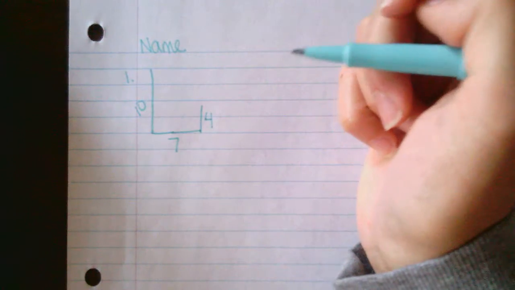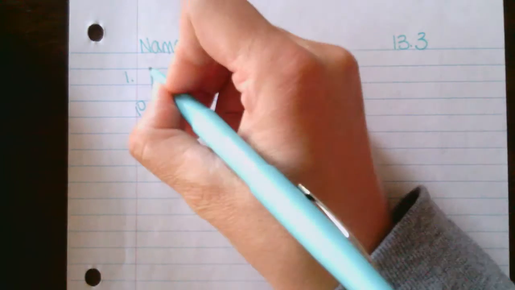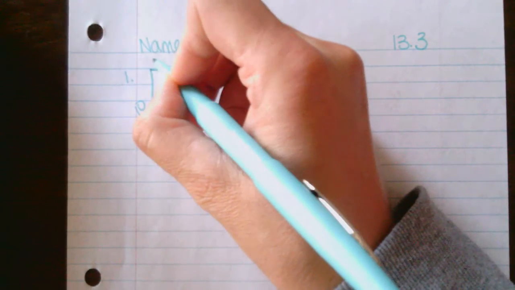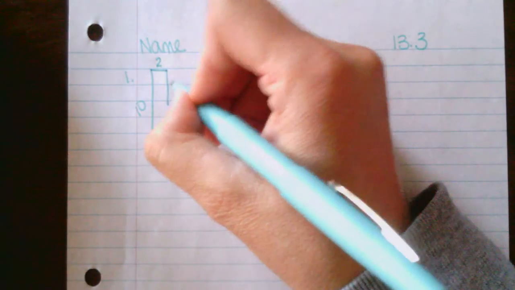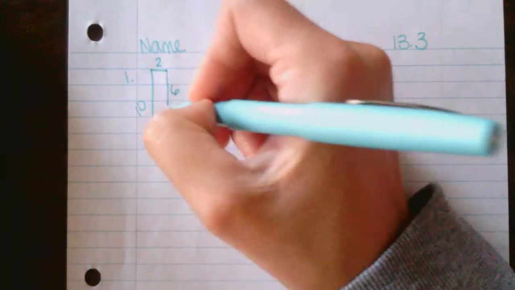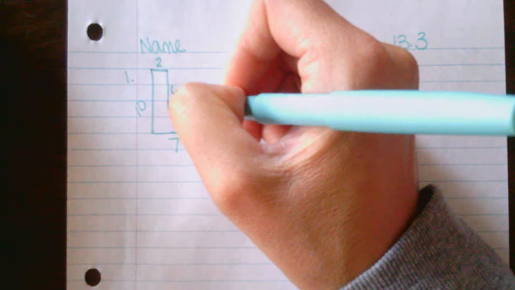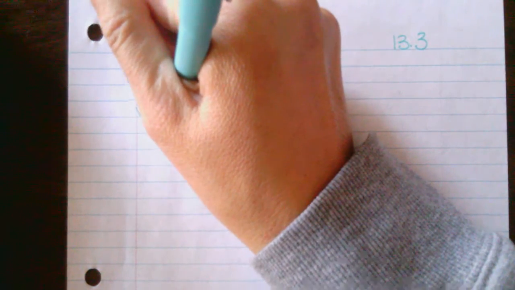And we're going to go back up to the line with the 10, and we're going to come over 2. And then we're going to come down 6. And we're going to attach to make that fat L, which is 5.